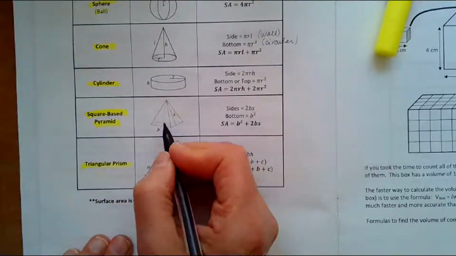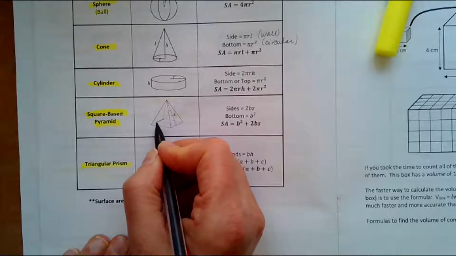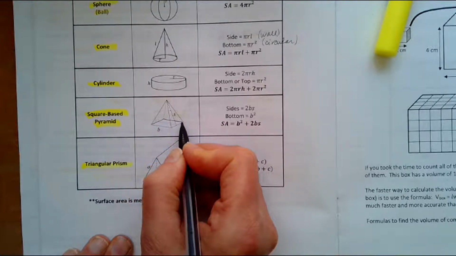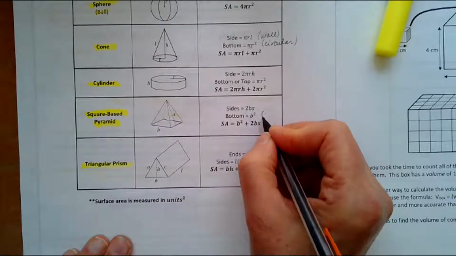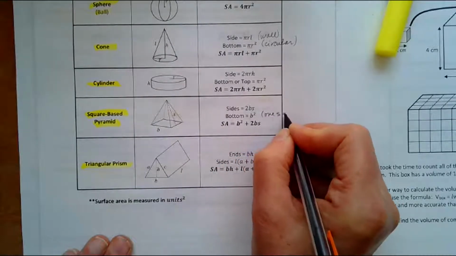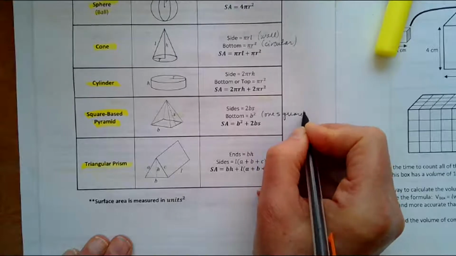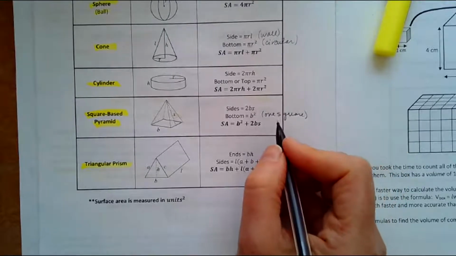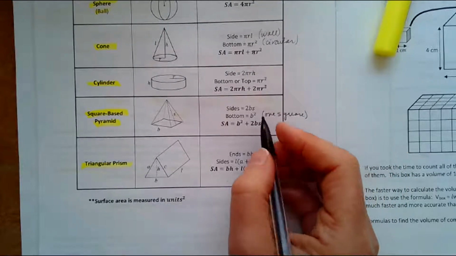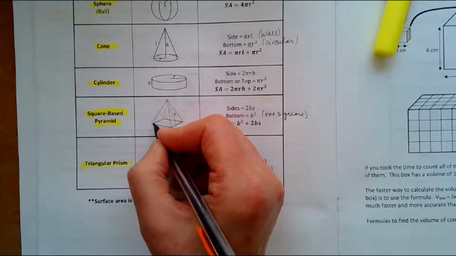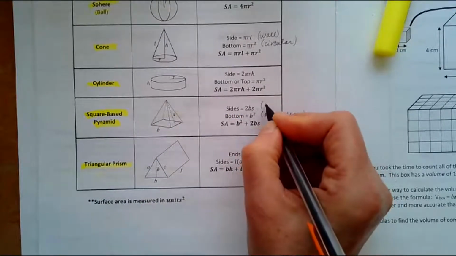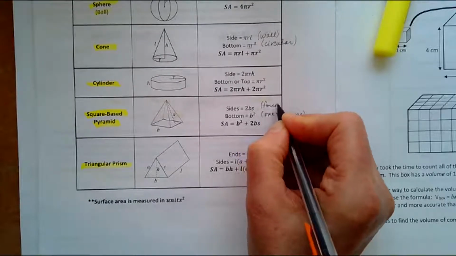So here, the square-based pyramid is composed of one square base, right? This is the bottom. It's one square. Now the sides, it's 2 times b times s. So this constitutes 4 triangles.